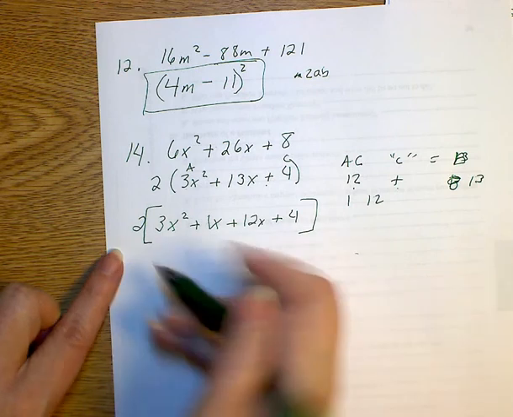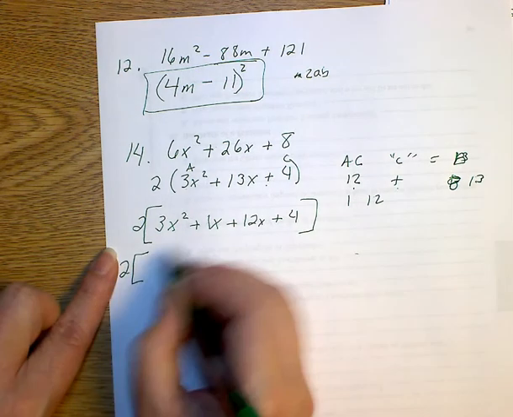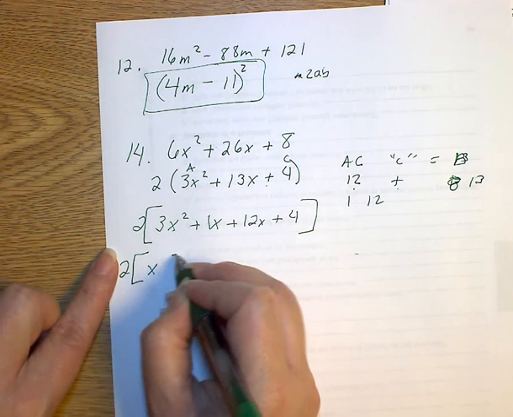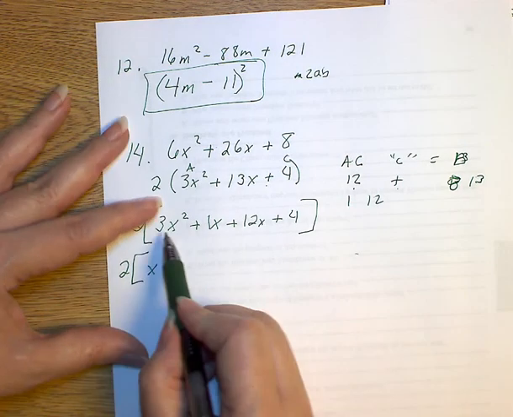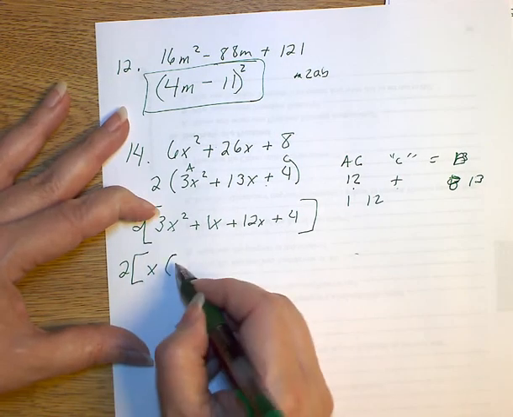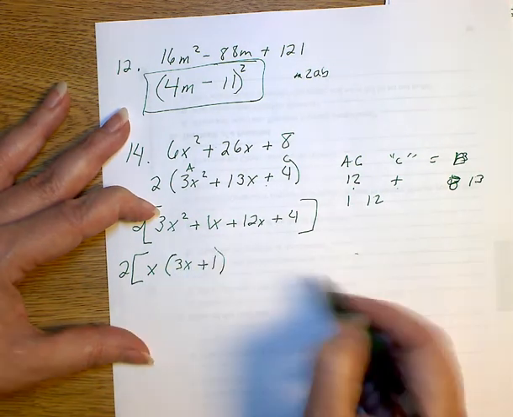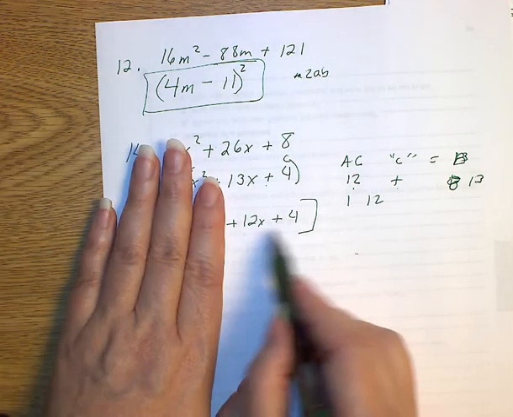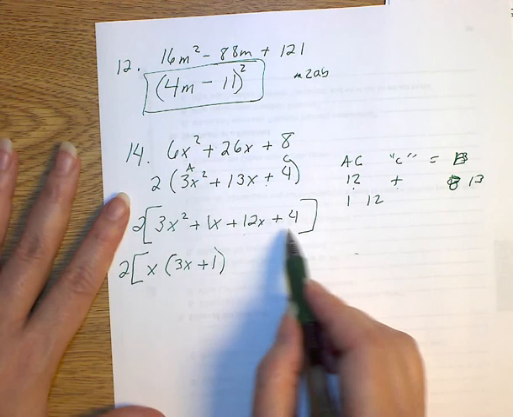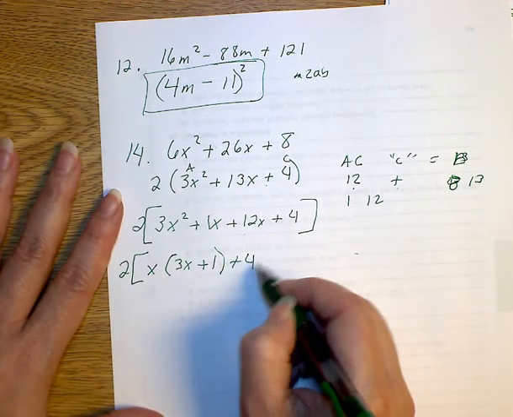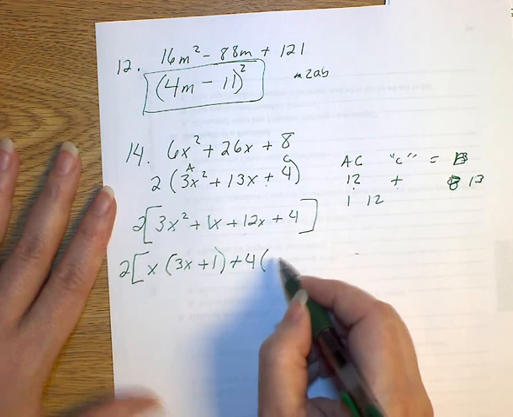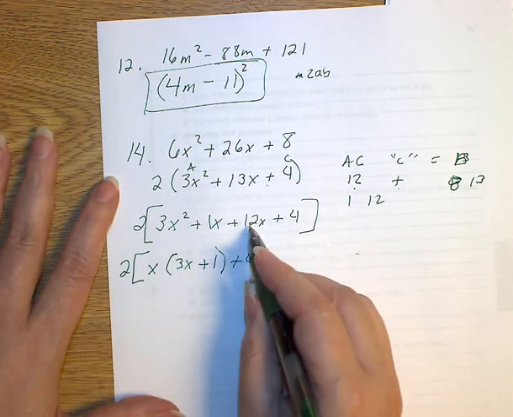So I'm going to bring down that 2 just so I don't forget it. So I have X. What is left? 3x, a 1. Then I have to look to see what does this side have in common? 4. What's left? It better be 3x plus 1, but we'll try it out, make sure.